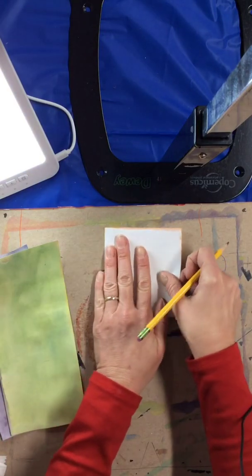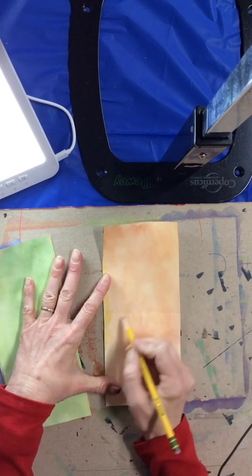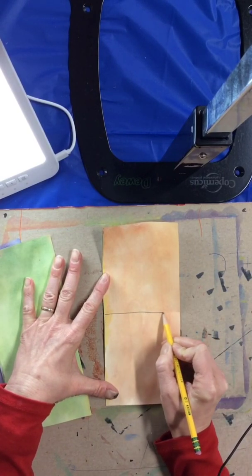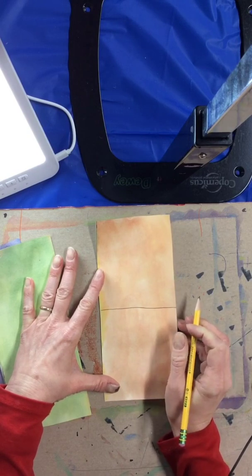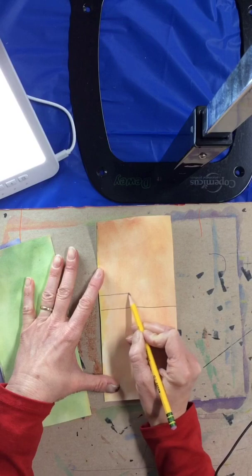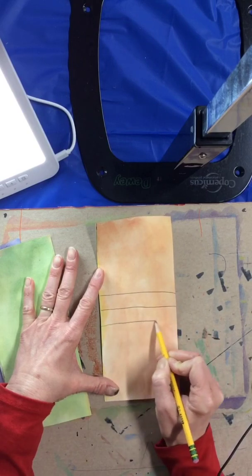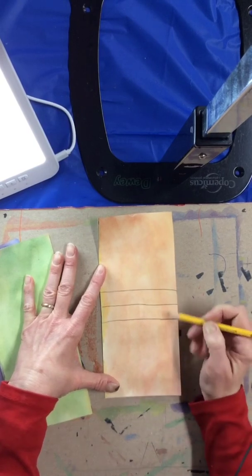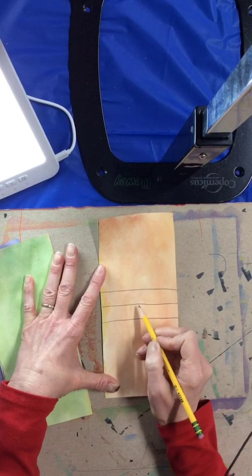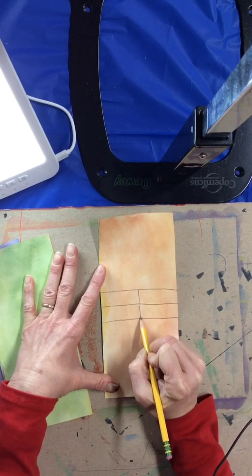Or if you want to fold, and then you know this is the center line. Your fold. So you can just make a line right there. And then you're going to make another line above it and below. And they will be the same size. Okay? And then you're going to draw a line right down the middle.